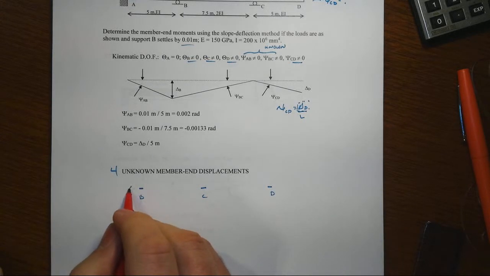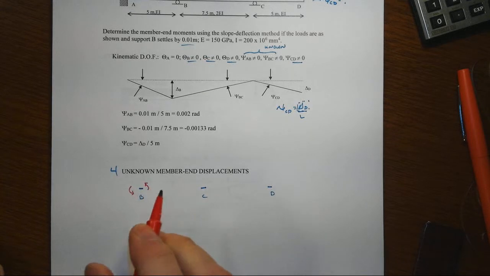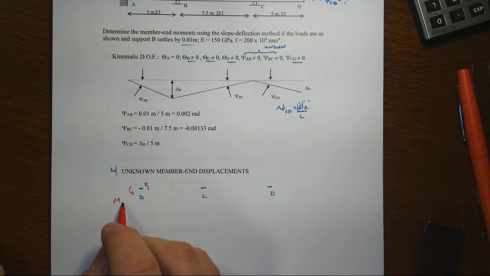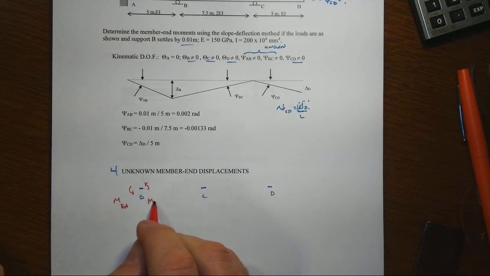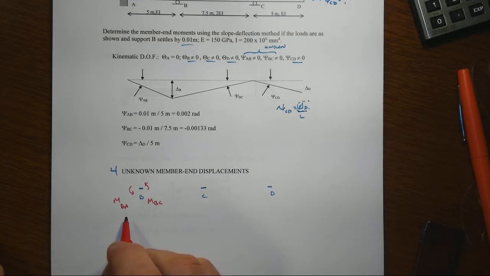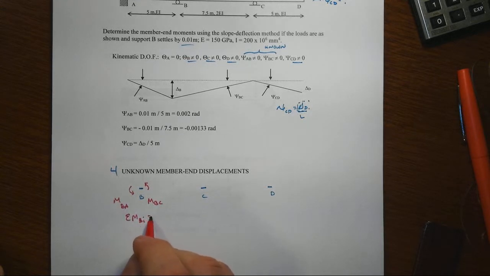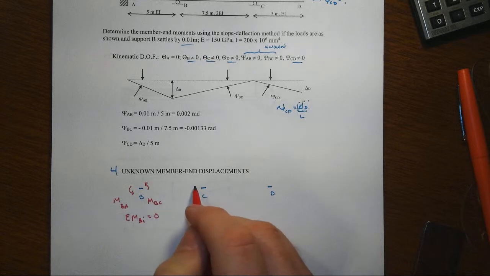For instance, at B, we'll have those two member end moments, MBA and MBC, and the sum of those will have to be equal to 0.